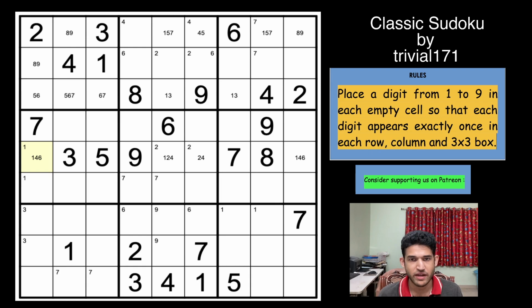Where do we go next? Perhaps column 4 or even row 9. Let's look at row 9. 1, 3, 4, 5, 7. Look at these two cells. They must be 2, 6, 8, 9. 8, 9 can't go here, so that's 2, 6, and this would be a 6, 8 and 9. And if I look at this cell, it can't be 1, 3, 4, 5 and 2 and 7. So this must also be a 6, 8, 9, just like this cell.